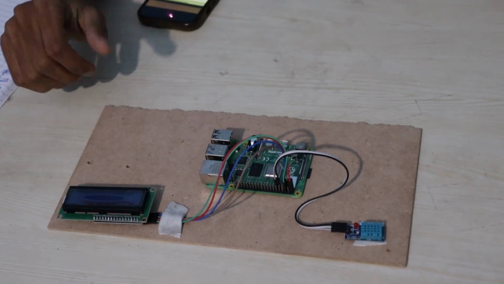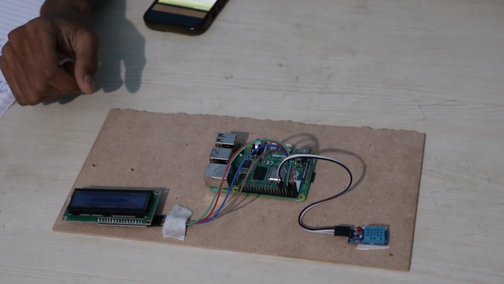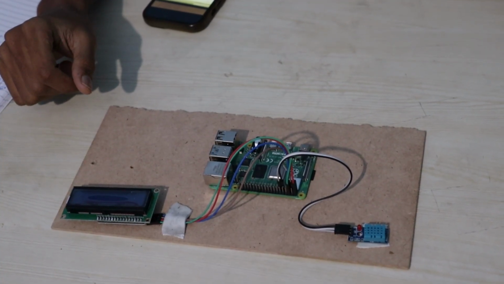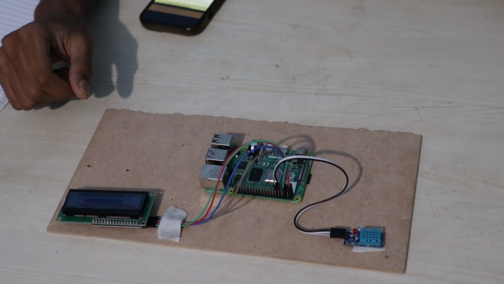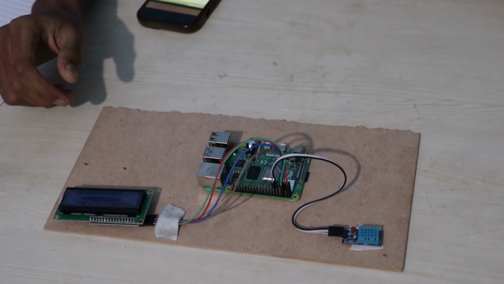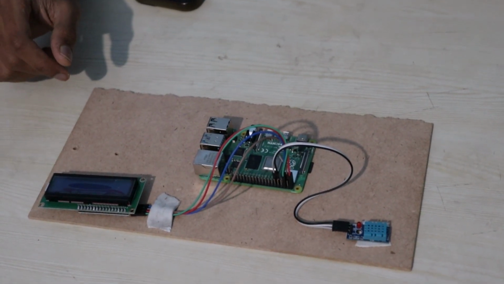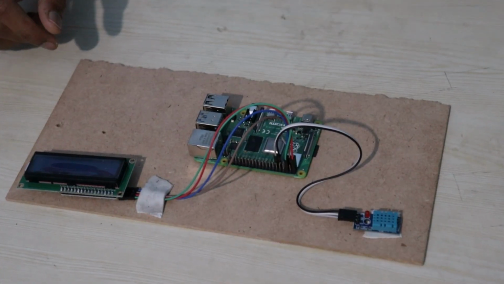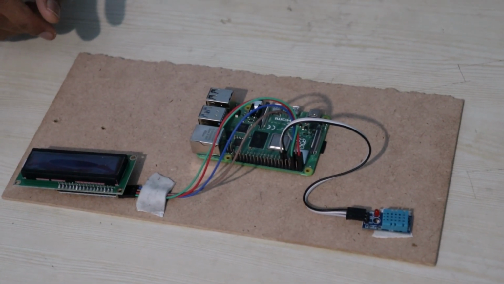Hi all, this is our new project, an AI-based weather forecasting system. The aim of this project is to develop an AI-based weather forecasting system using Raspberry Pi that can predict the probability of rainfall using real-time temperature and humidity rate. This system uses machine learning to provide localized, low-cost and real-time rainfall prediction for short-term and long-term forecasting.